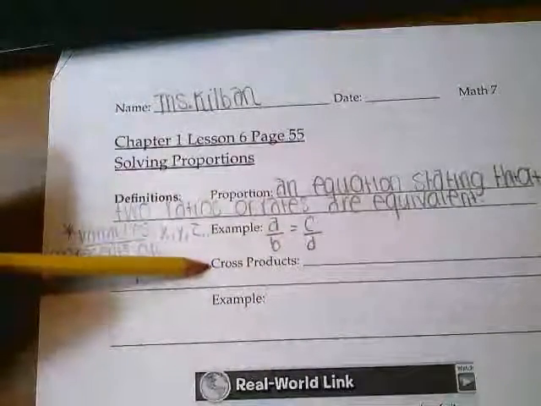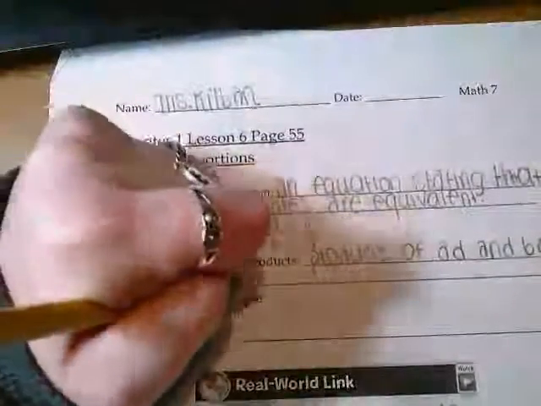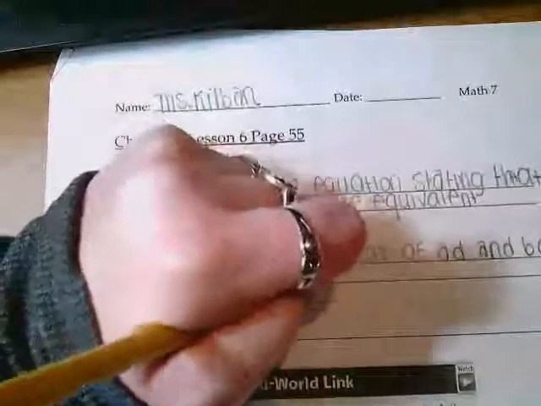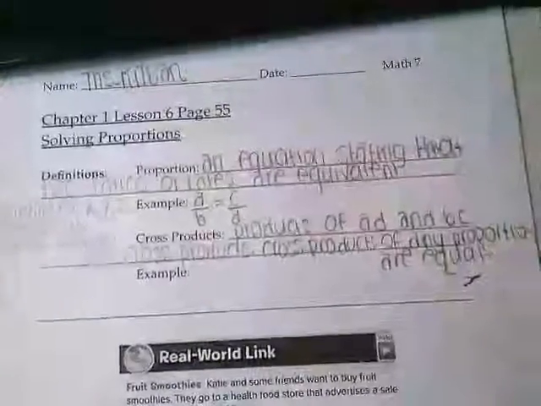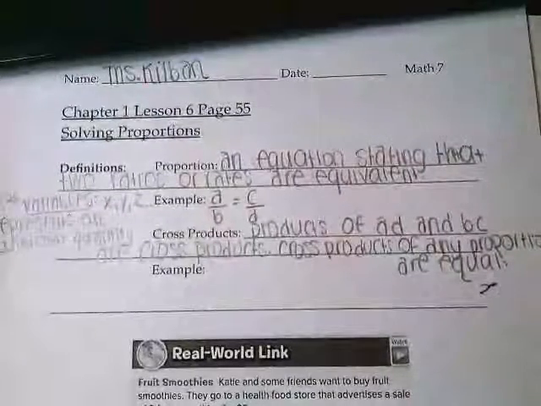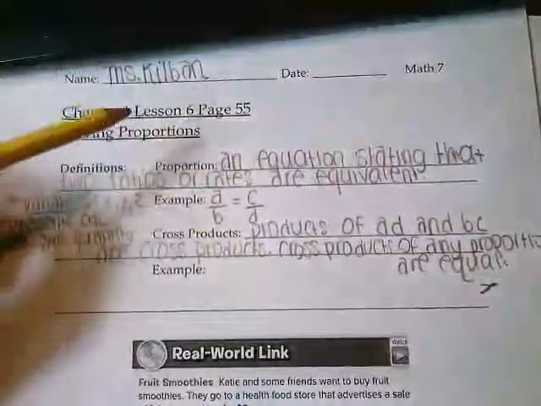So cross products right here are products of AD and BC. Cross products of any proportion are equal. And I'll give you guys a second to write that because I know I was blocking the entire thing, so sorry about that. So cross products. So the products of A and D here and B and C are cross products. Cross products of any proportion are equal.